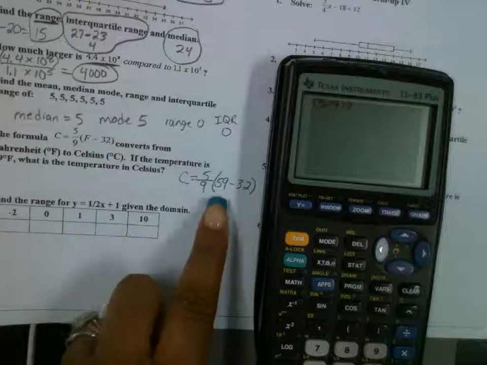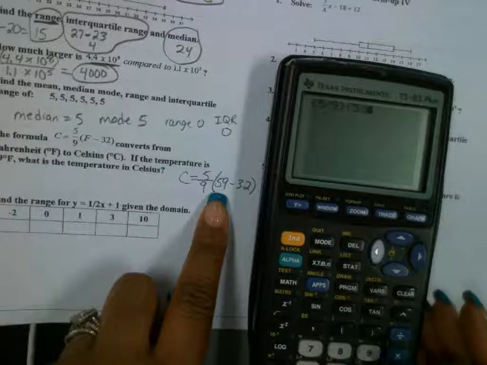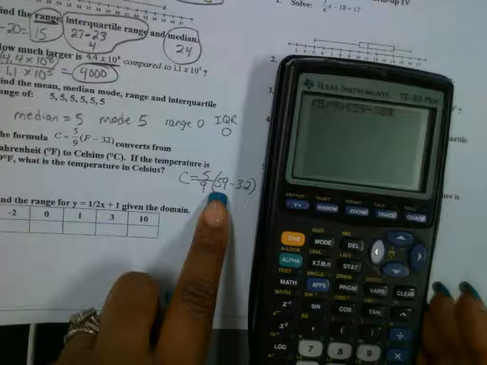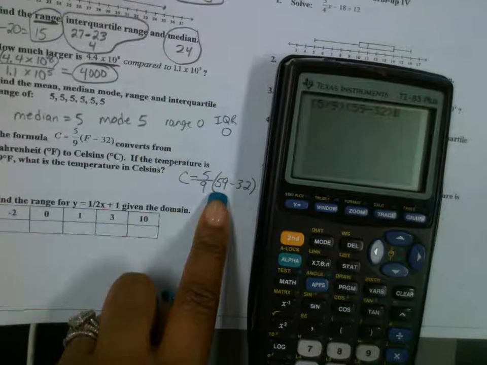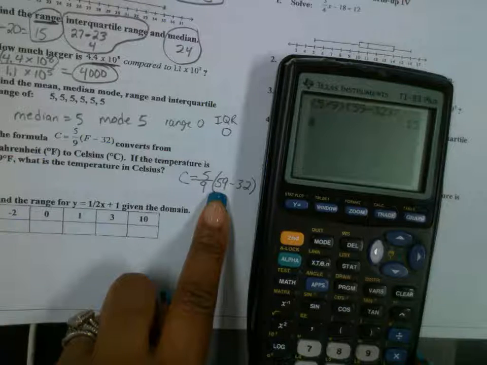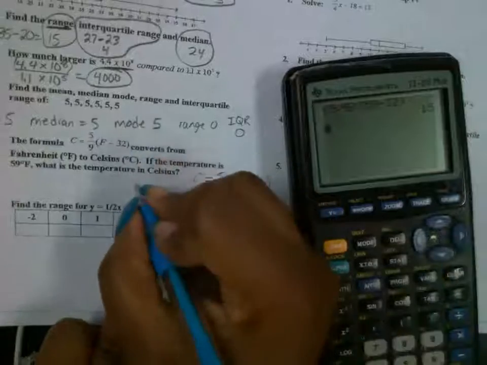Then in parentheses, we have 59, which we could have just done as 59 minus 32, but we're practicing typing. And then we just press enter there. And what does that give us? That's 15 degrees Fahrenheit.